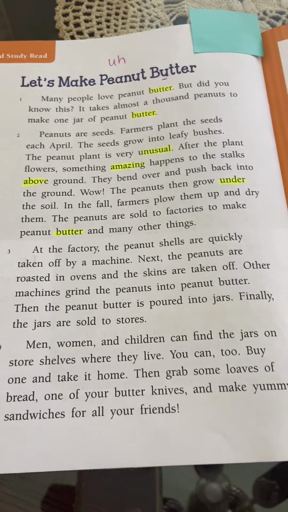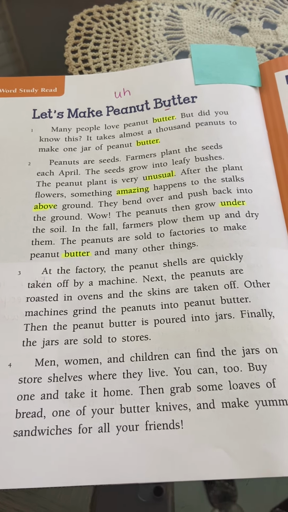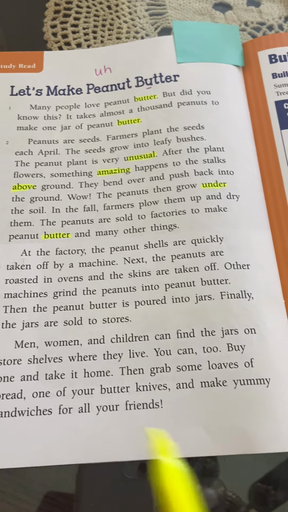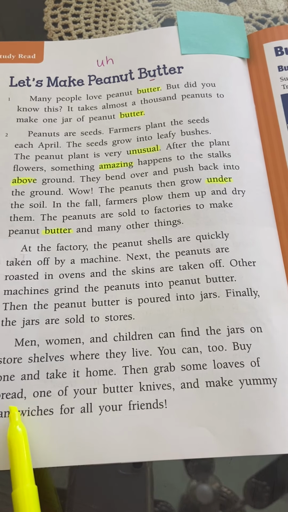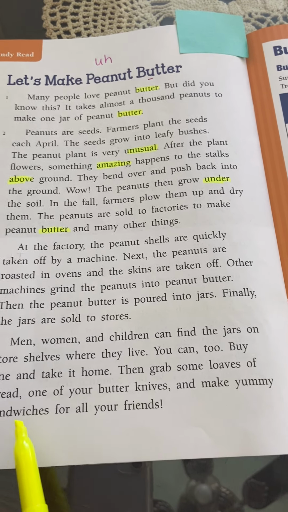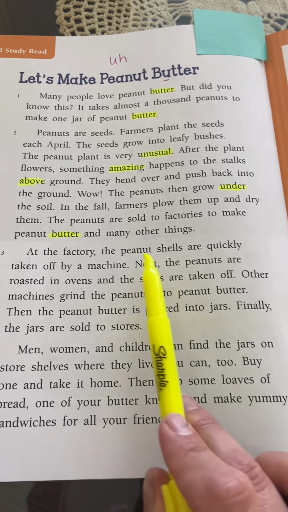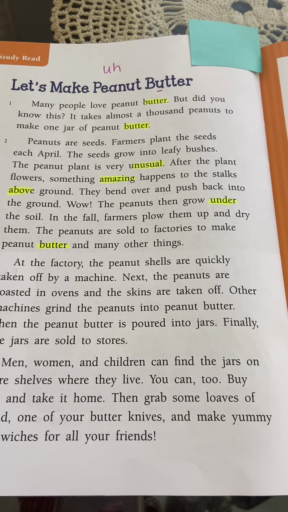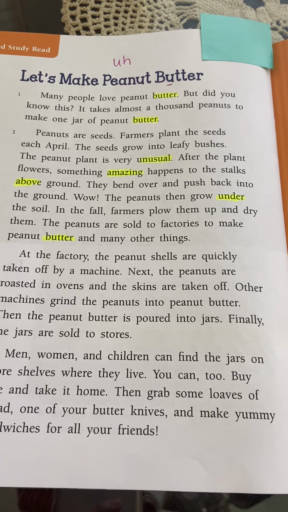Men, women, and children can find the jars on the store shelves where they live. You can too. Buy one and take it home. Then grab some loaves of bread, one of your butter knives, and make yummy sandwiches for all your friends. I want you guys to go ahead and do these last two on your own. Again, you are highlighting the words that have the sound. Okay?